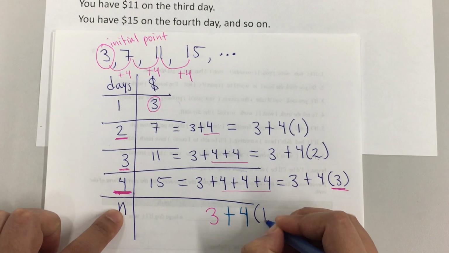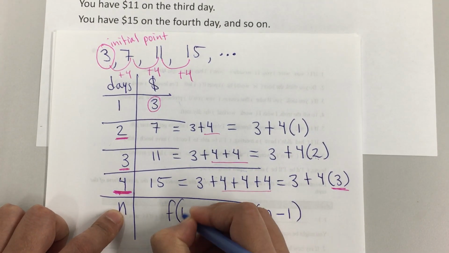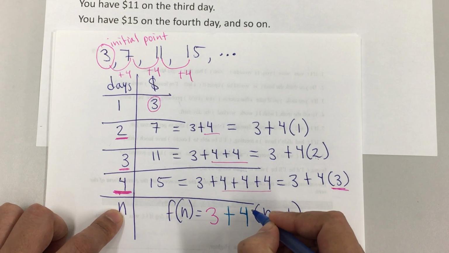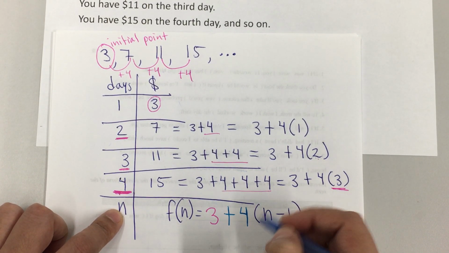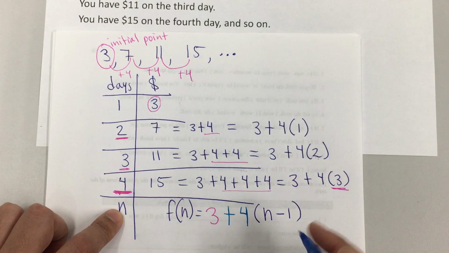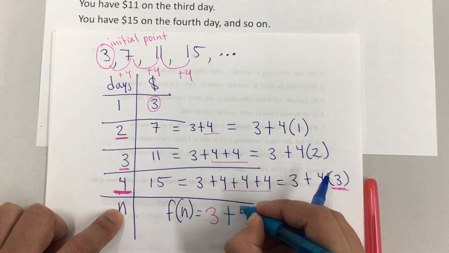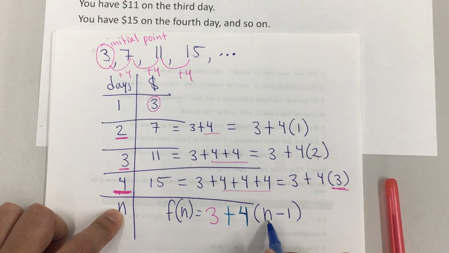Well, the number of days minus 1. Okay, and so that's how the function will be written. Now in here you see that it doesn't have f. So this doesn't refer to a function. It just means that you're going to multiply the pattern times n minus 1.